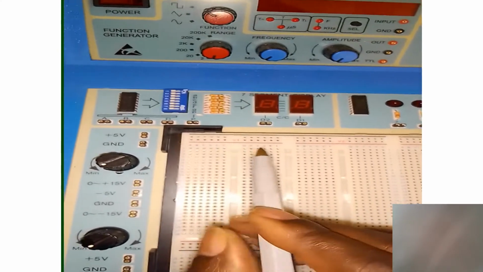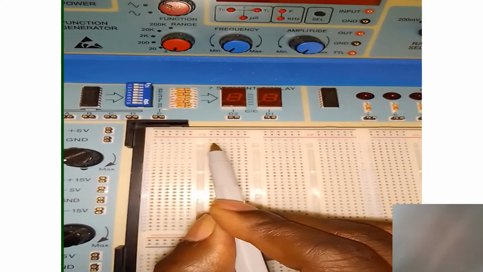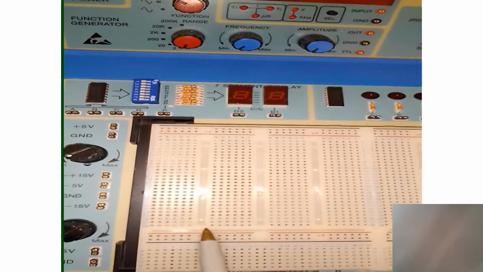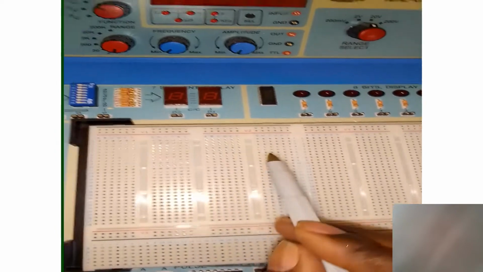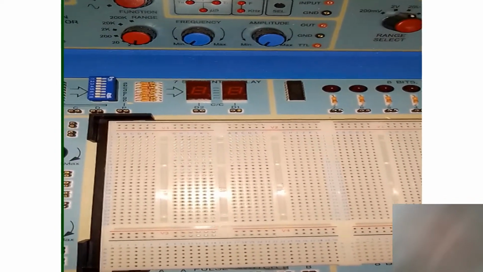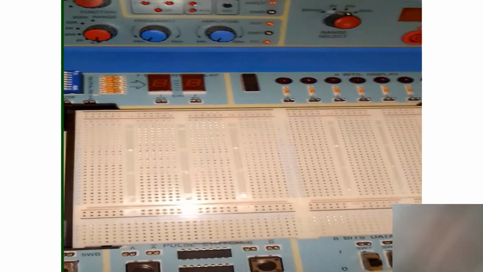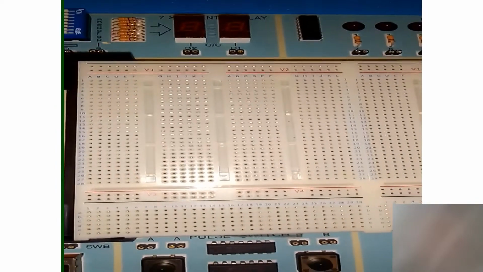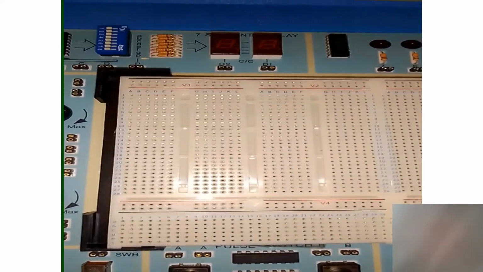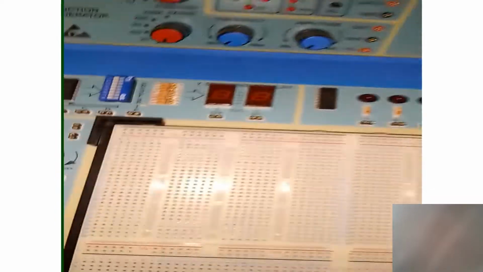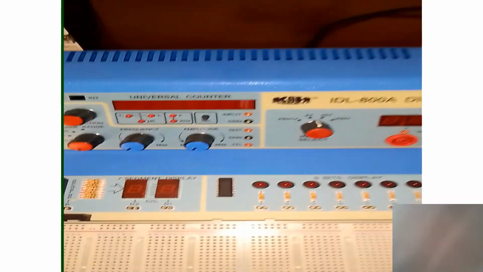But it's no longer connected to G1 or H1 or any of these. So we are breaking here. We are breaking here as well. We are breaking here, we're breaking there, and we're breaking there and there as well. Right. So these are the configurations of our breadboard, and this is our digital lab.